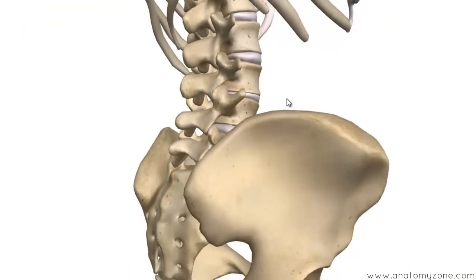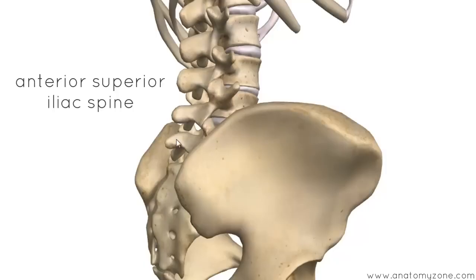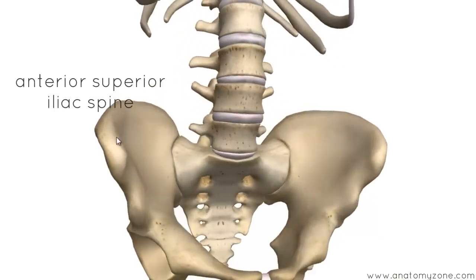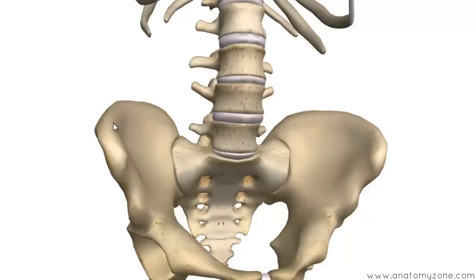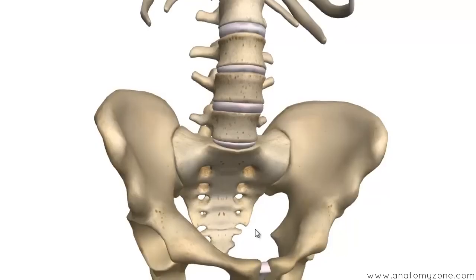If we follow the iliac crest forward, it comes to this spine. This is the anterior superior iliac spine. This is also a useful landmark, and it can be easily palpated. Attaching to this, we've got the inguinal ligament, and this runs from the anterior superior iliac spine, known as ASIS because it's a lot easier to say, to the pubic tubercle.